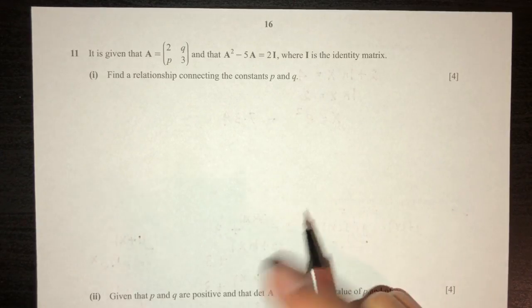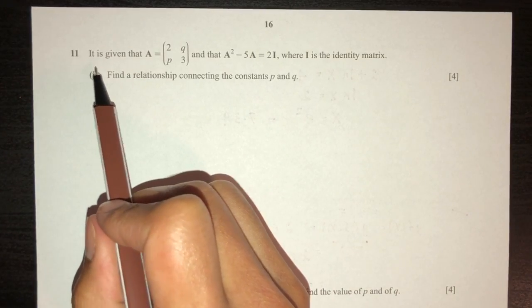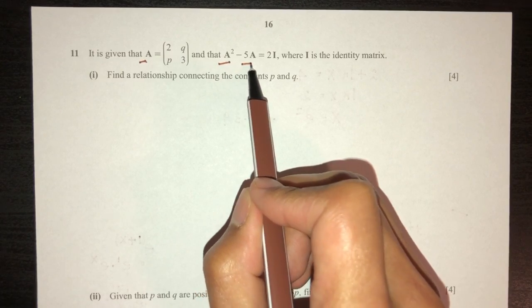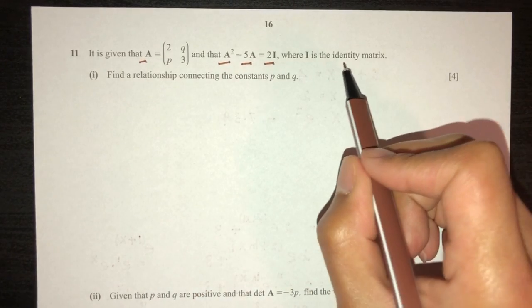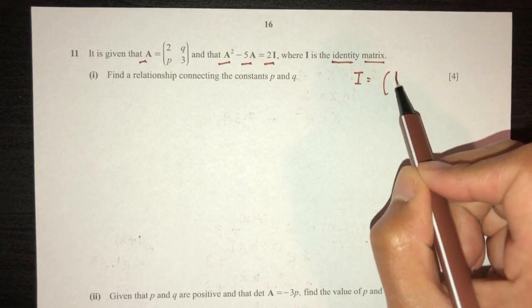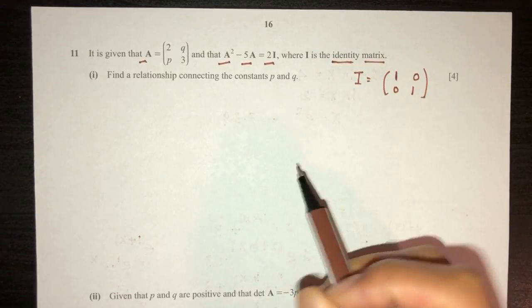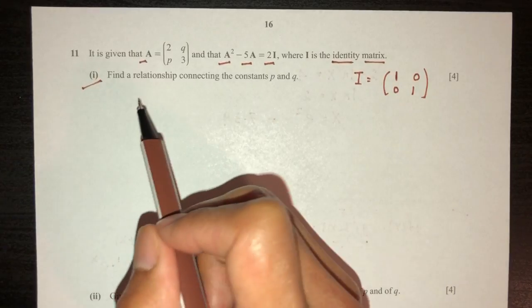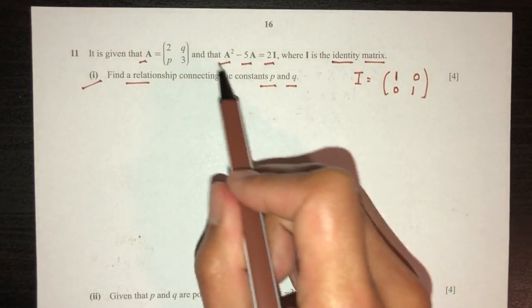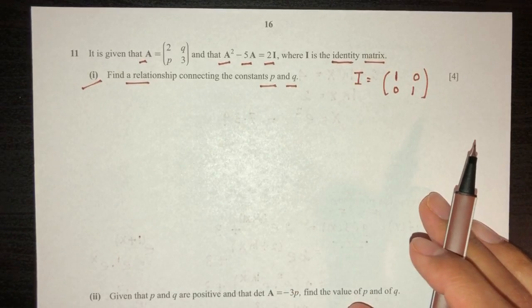Okay, that's the last question. It is given that A is equal to this matrix, and that A squared minus 5A equal to 2I. I is your identity matrix, so I is equal to 1, 0, 0, 1. Now part 1: find a relationship connecting the constants p and q. Let's use this to find this relationship.